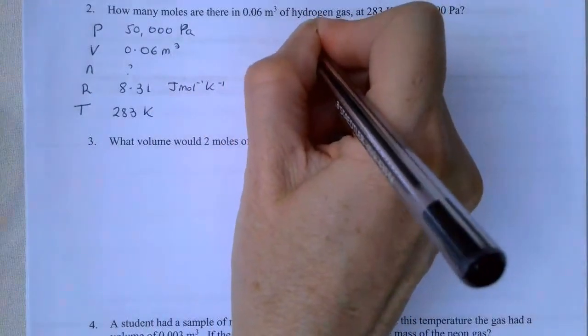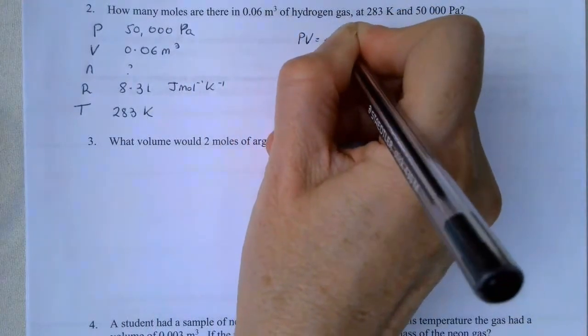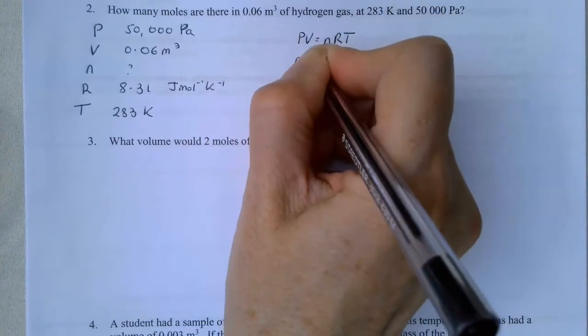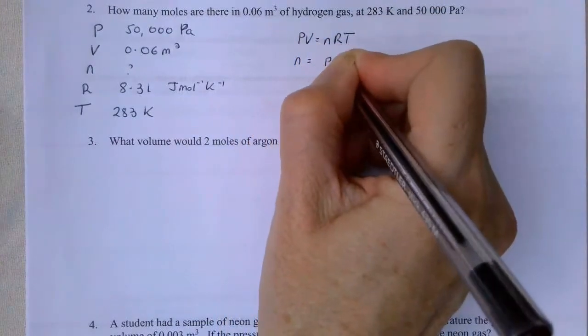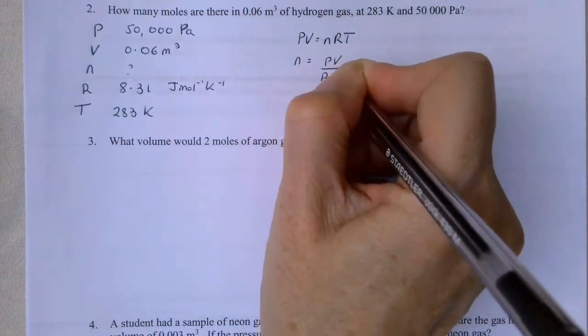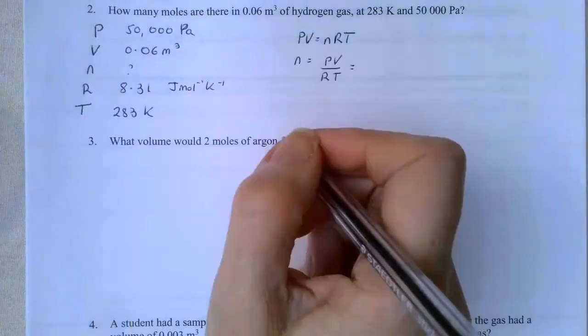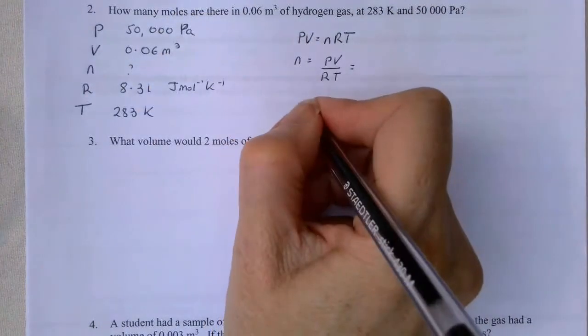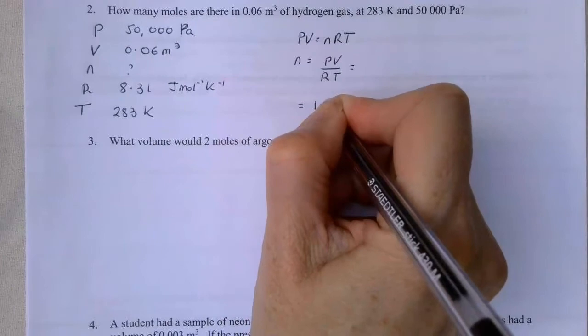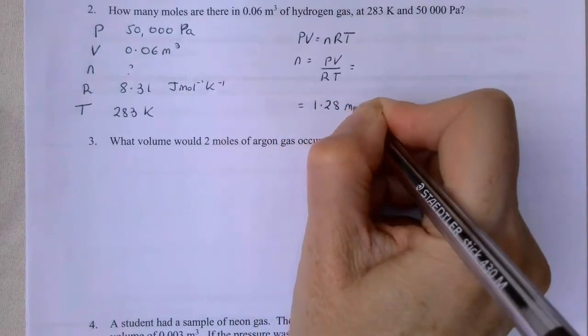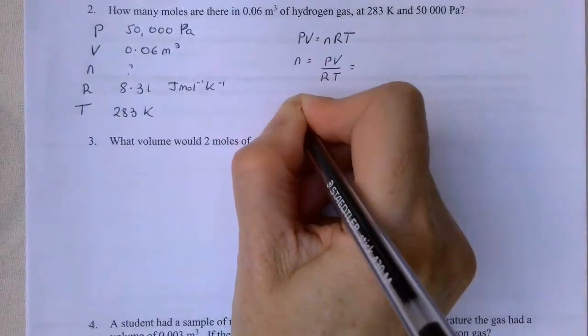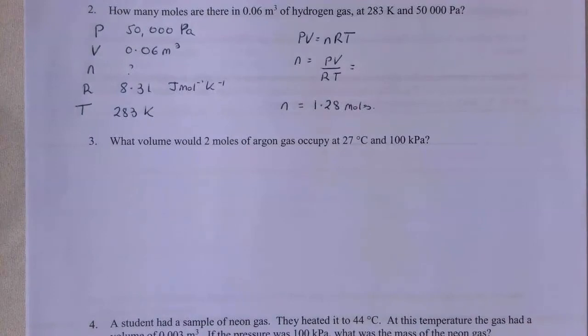This time they've been nice to me because all the units are in SI units. So again, PV equals nRT. I'm rearranging it to make n the subject, so PV over RT. I'm going to put all these numbers in and press all the numbers on my calculator, and I get 1.28 moles. So that's my number of moles.